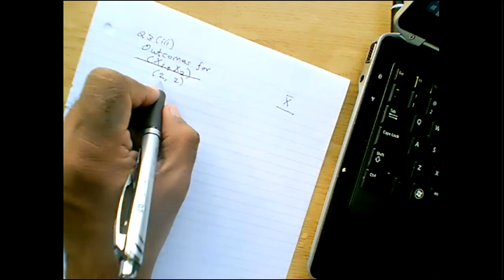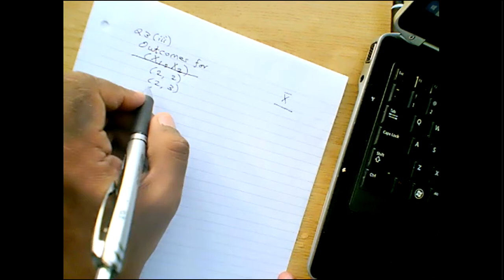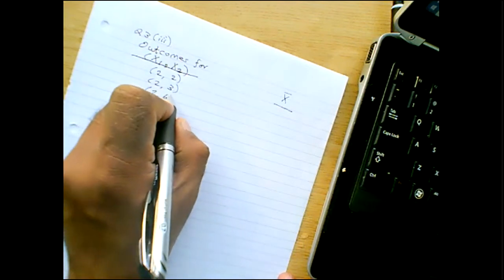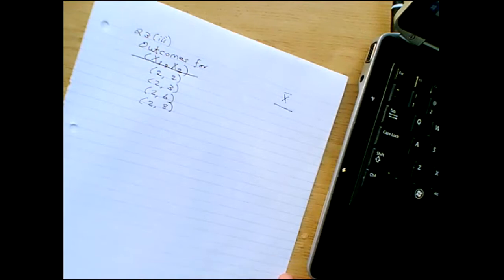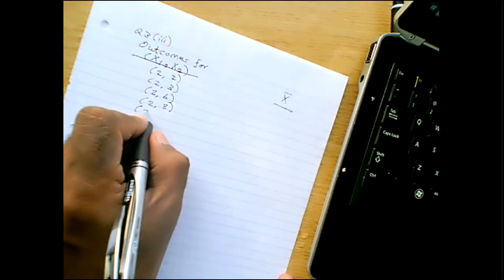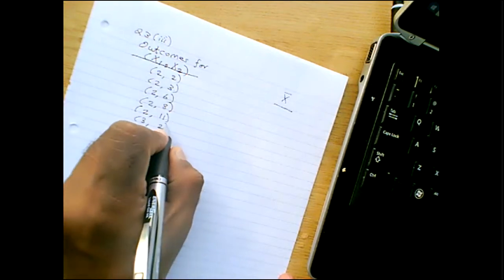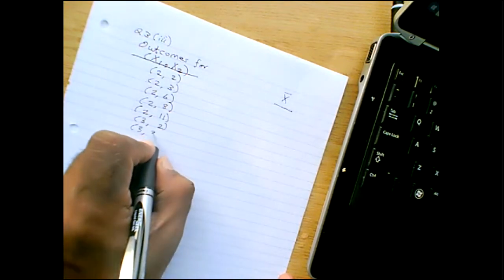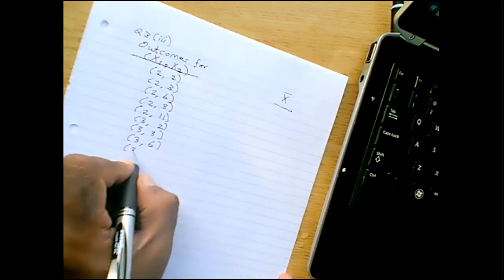This will be the first outcome, 2, 2. Remember, we are drawing with replacement, right? All right, 2, 8, 2, 11. Let me know if I make any mistakes.